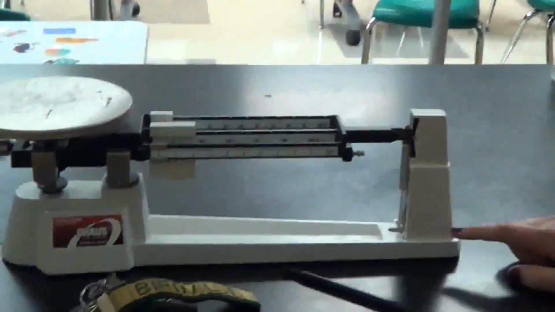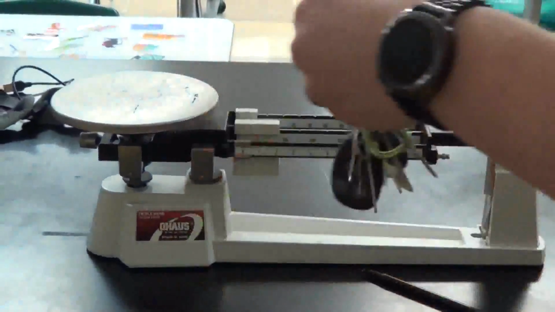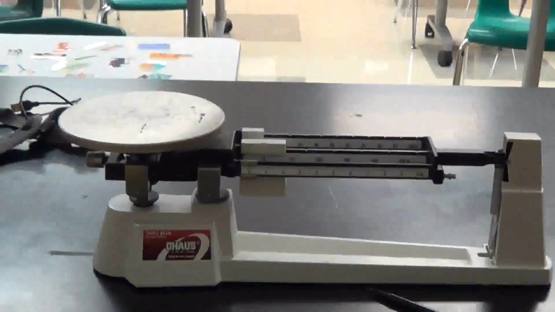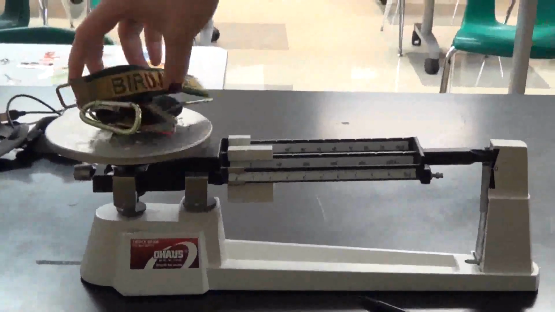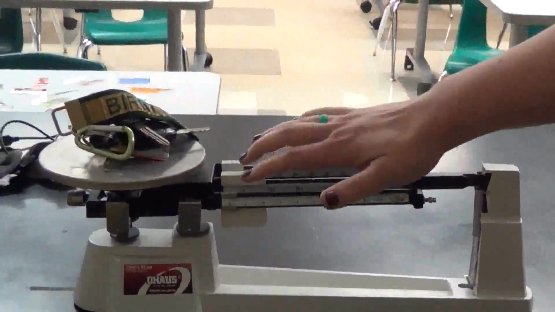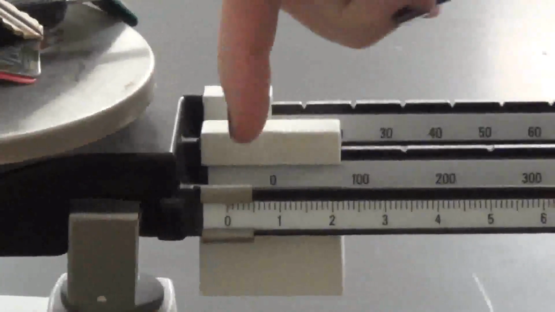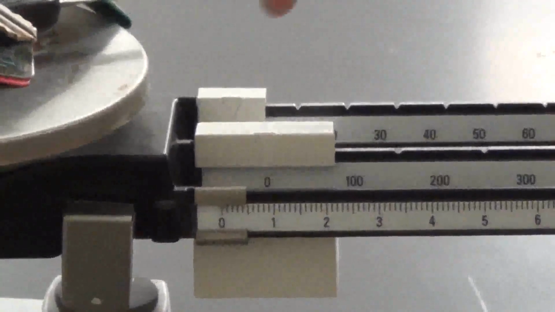Hey guys, so I want to show y'all how to use one of our triple beam balances today. So right over here I have one of our actual triple beam balances, and so today I am going to show you how to get the mass of Mr. Kern's keys. So I'm going to go ahead and put that on, and then you'll notice we have 3 different sliders, one for the hundreds, the tens, and the ones, and further.